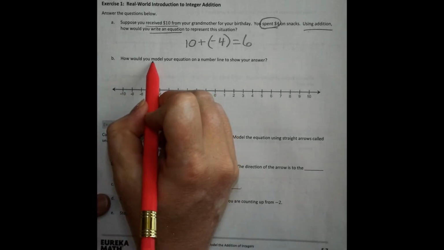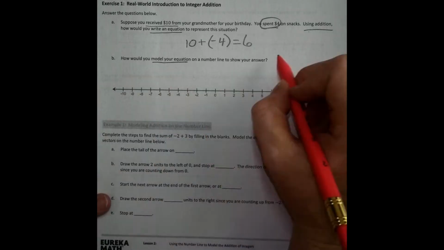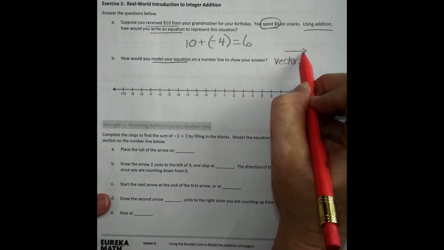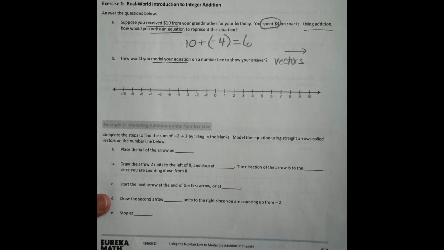But part B says, how would you model your equation on a number line to show your answer? So if it's asking you to model your equation, you're going to be using a number line, whether they give it for you or you have to create it for yourself. So we want to represent this using vectors. And vectors will just be arrows. That's a fancy way for the arrows. So vectors show direction and unit length.